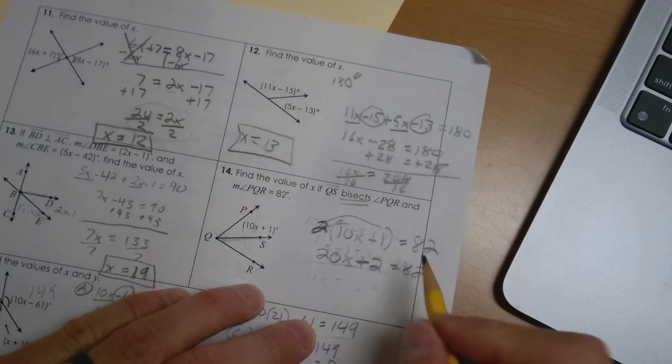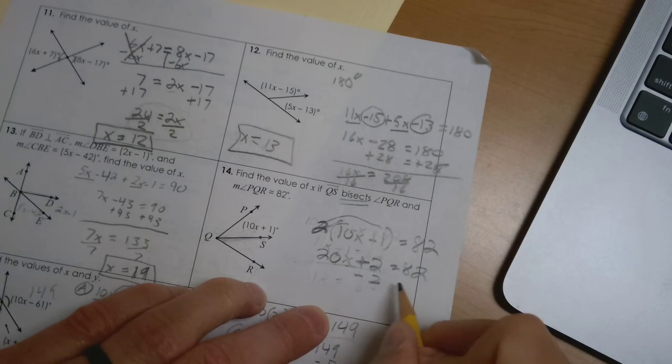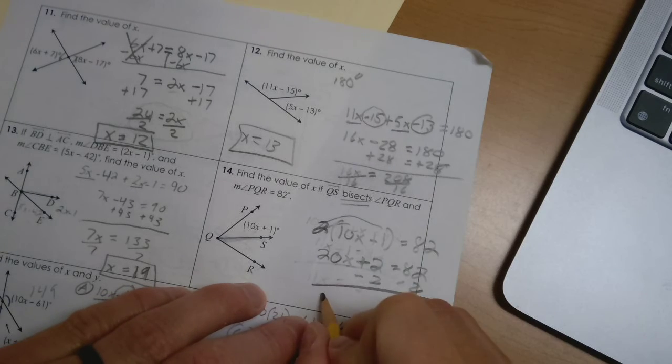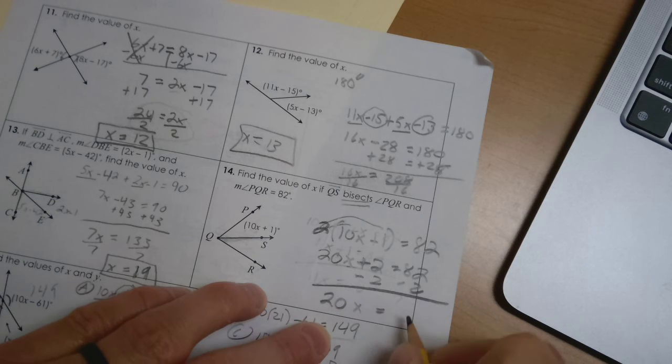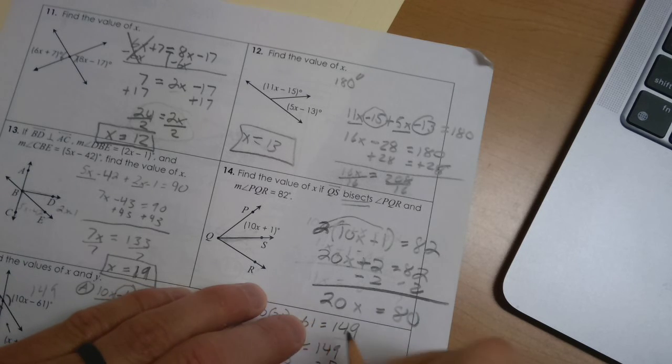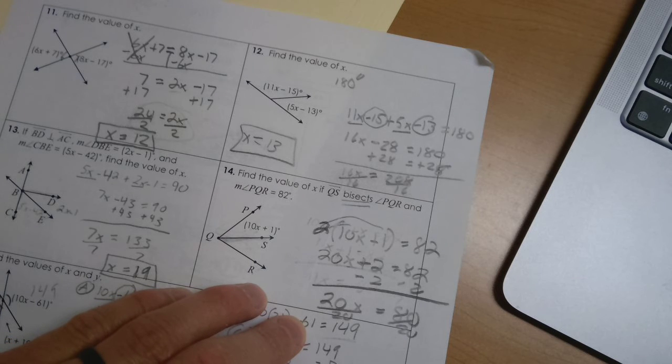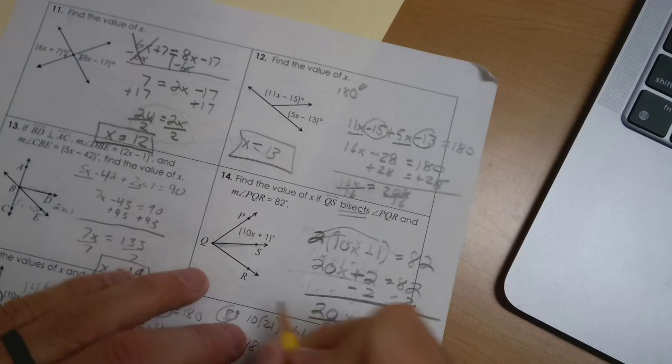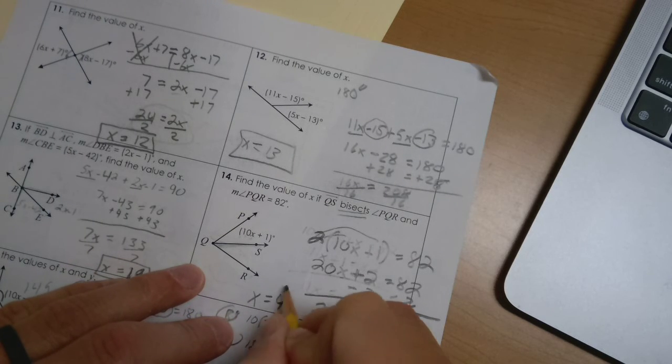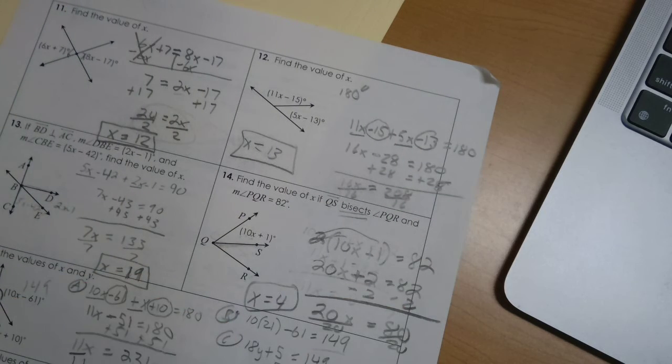Now we subtract 2. 20x equals 80. Oh, look at that. Divide by 20. 80 divided by 20 is 4. X equals 4. See that? Dang. I think we got it.